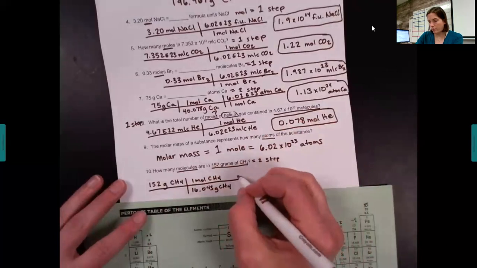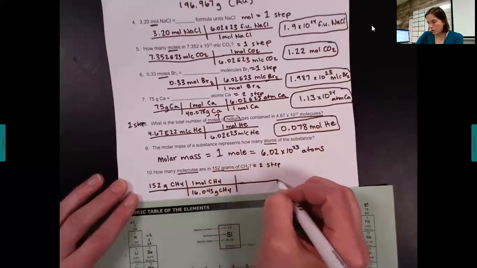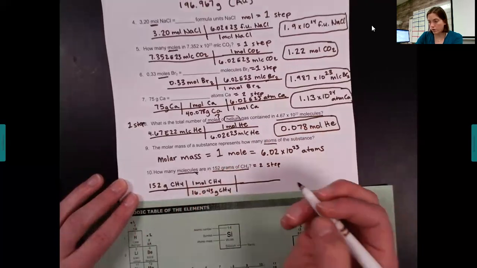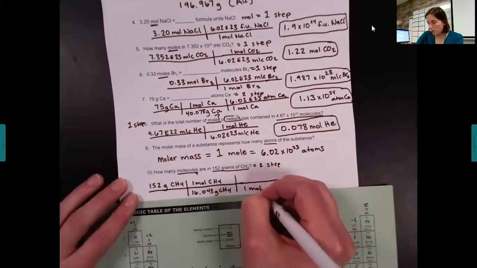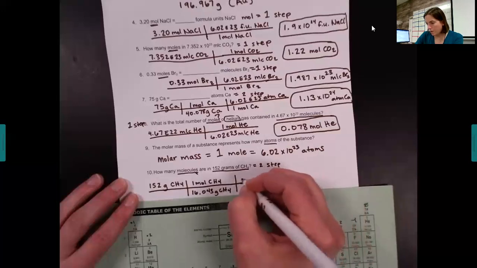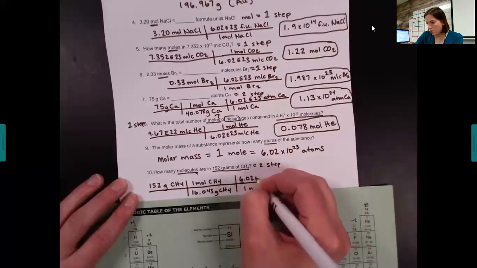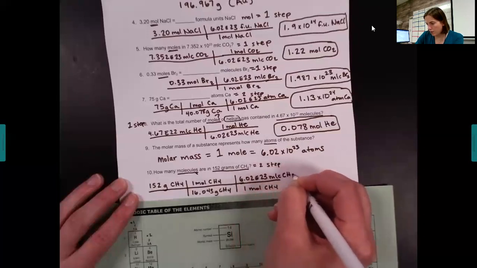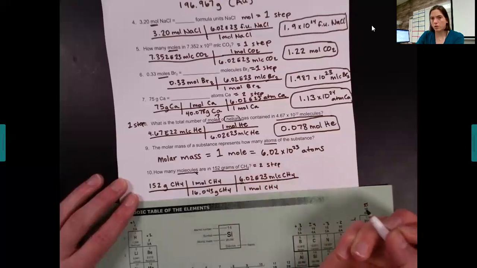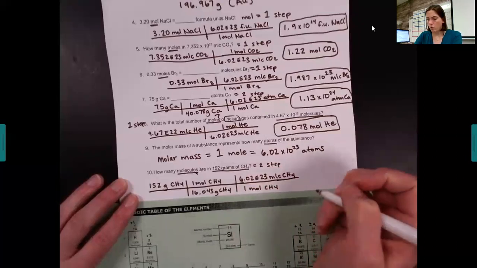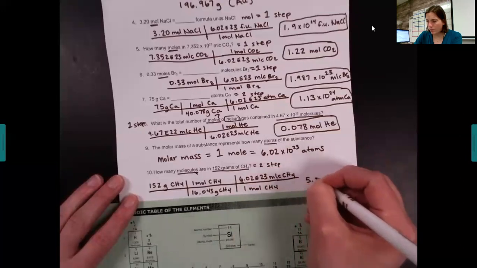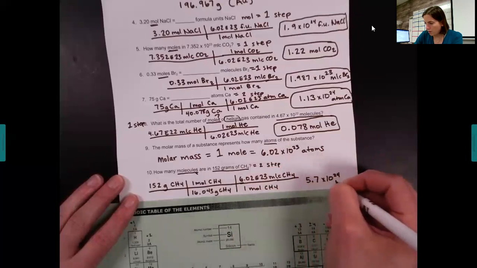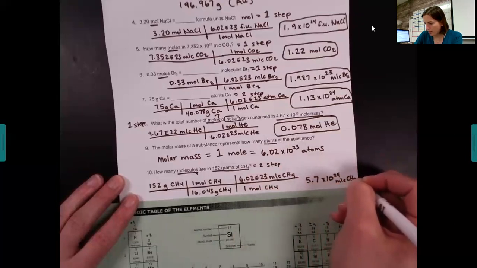So we've now converted it to moles. Now we can convert to what we're looking for, which is molecules. So 1 mole of CH4 is equal to 6.02 E23 molecules of CH4. When you put this in the calculator, if you got it right, you'll get 5.7 times 10 to the 24th molecules of CH4.